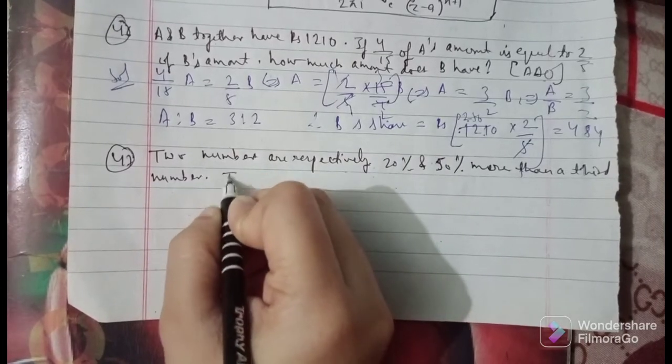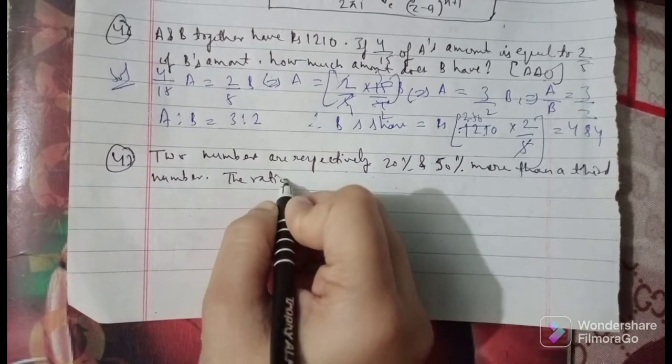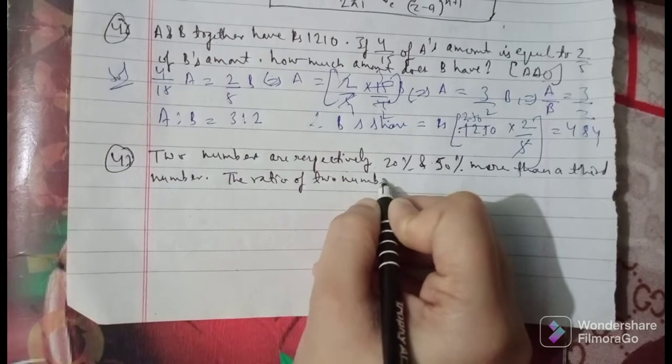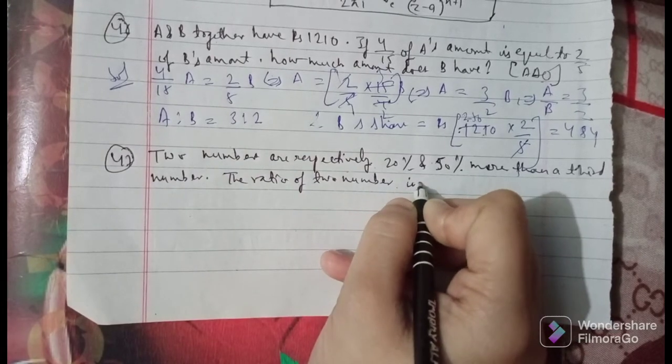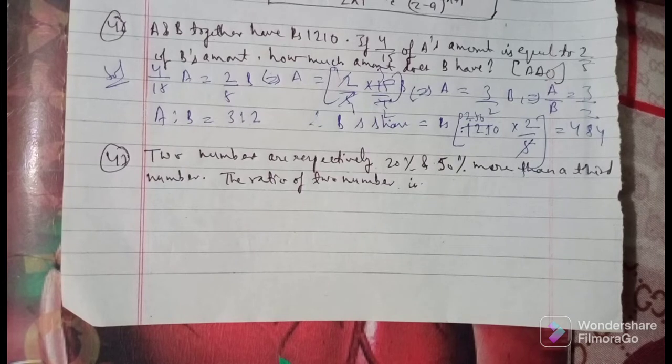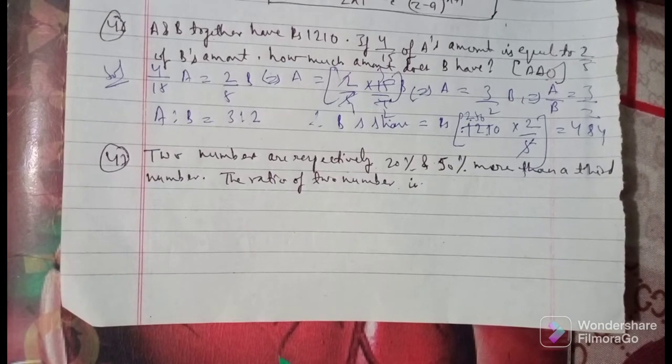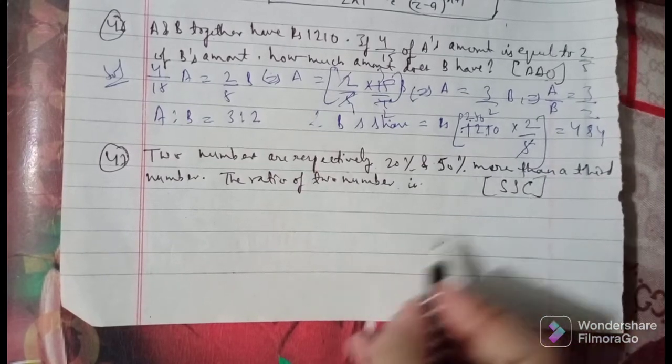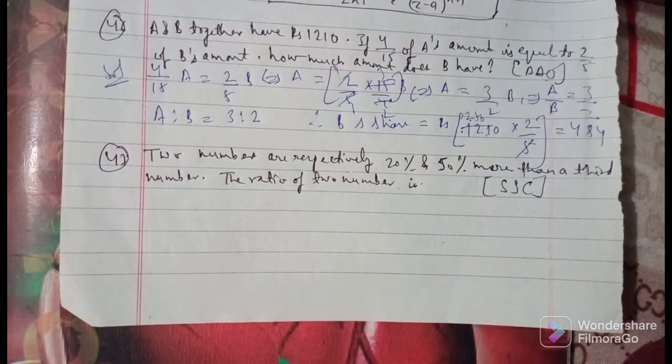The ratio of the two numbers is what we'll have to find. And the options we have here, this has been asked in your SSC examination paper, are 2:5, 3:5, 4:5, and 6:7. So we go further here, and we'll find it out as well.